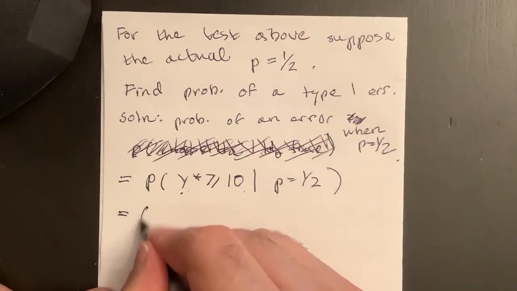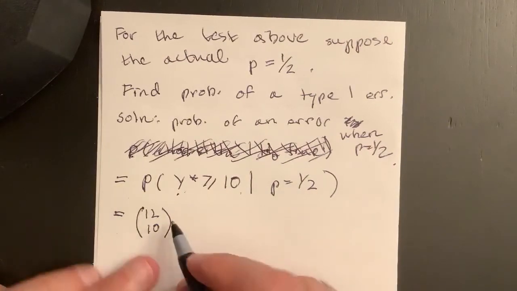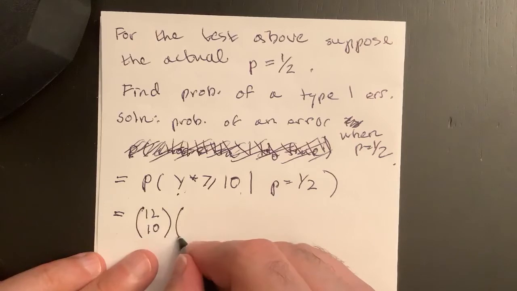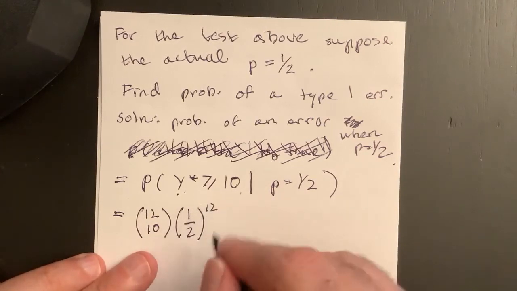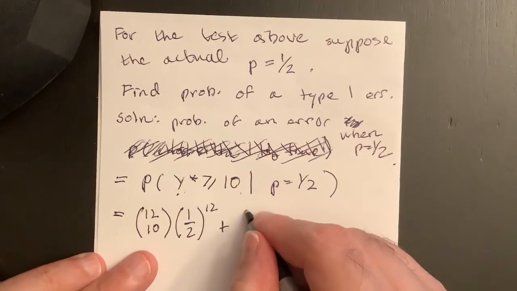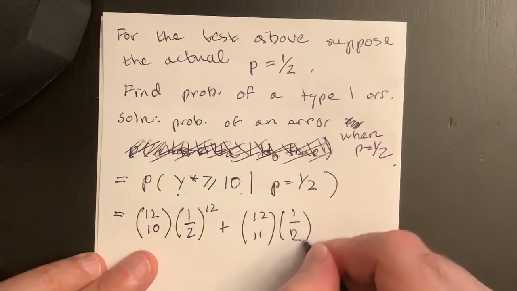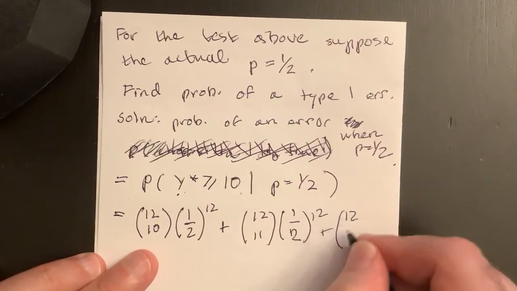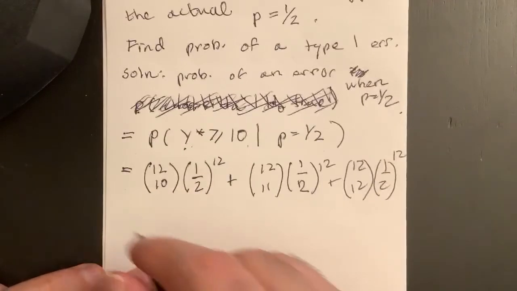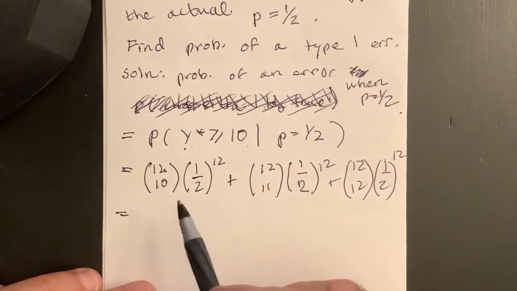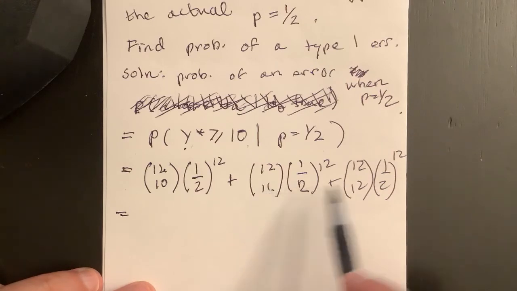So this is 12 choose 10, times 1/2 to the 12th. They're all going to be 1/2 to the 12th. Plus 12 choose 11, times 1/2 to the 12th. Plus 12 choose 12, times 1/2 to the 12th. This is equal to 66 plus 12 plus 1.